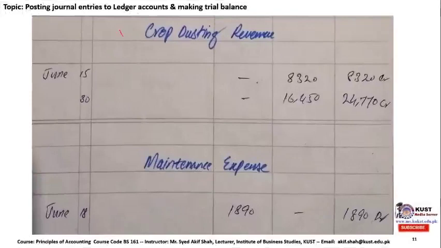Here we have the crop dusting revenue ledger balance. I have intentionally omitted to write date, explanation, debit, credit, and then the balance, because now I assume that you understood the title of each column, in order to save certain time. So June 15, 8,320, it is having a credit balance, and next we have another credit entry on June 30th.